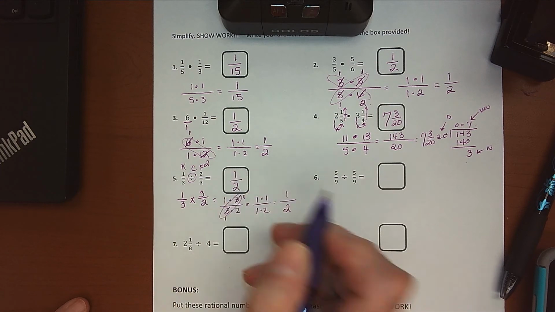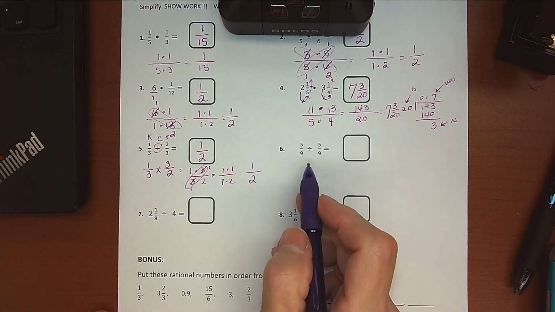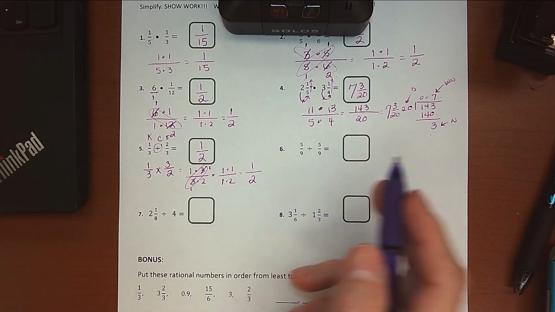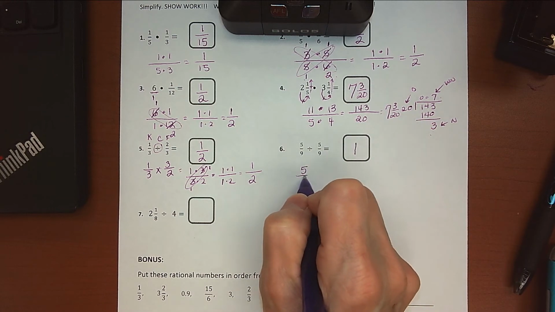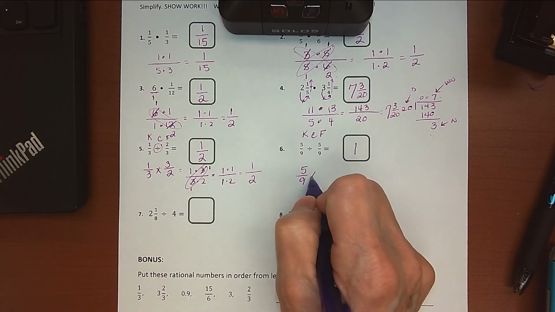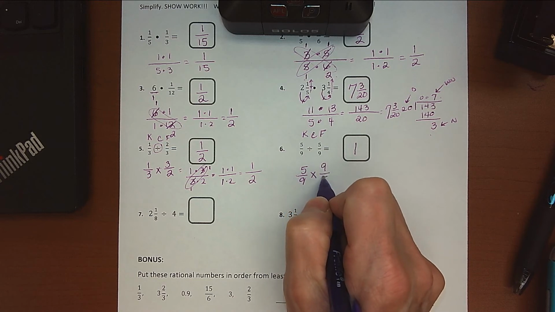So for the third time, I've gotten the answer 1/2. All right, now this one, 5/9 divided by 5/9. You might realize that anytime you divide a number by itself, it's equal to 1. Or, remember, we're going to keep the first fraction. So we're going to keep, change, flip. We're going to change to multiplication, and we're going to flip the second fraction.